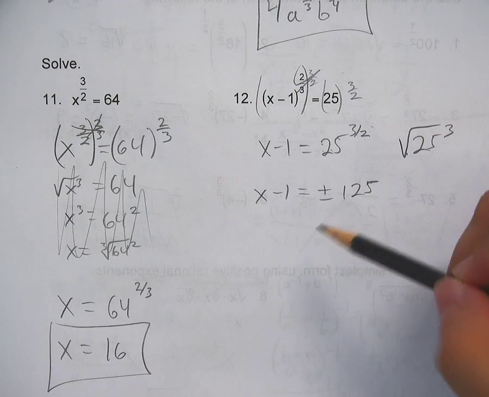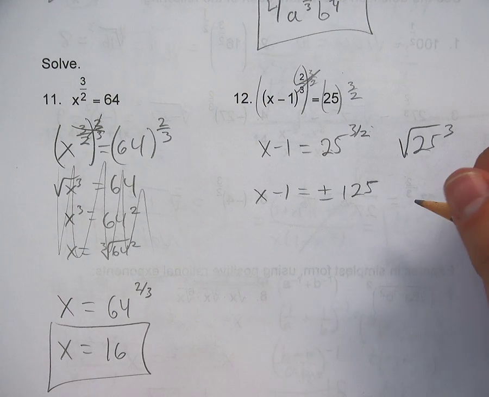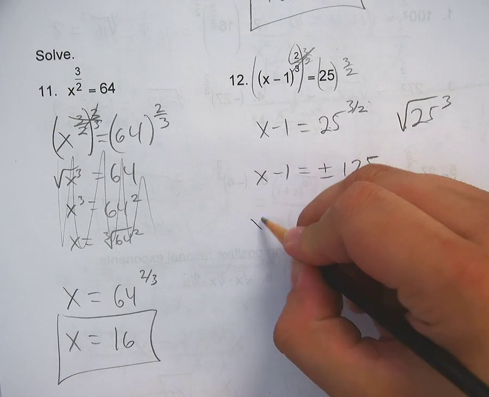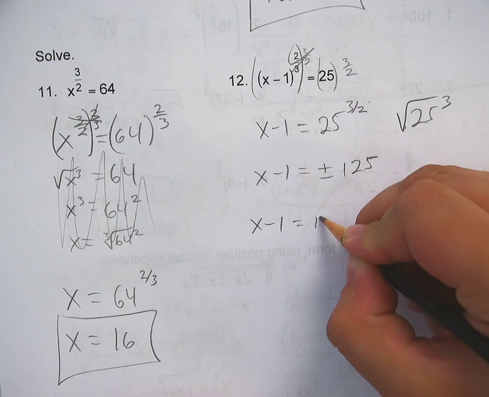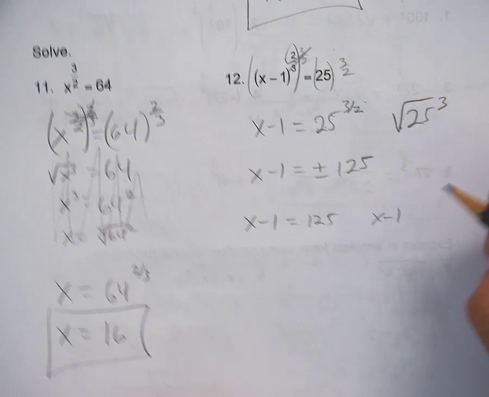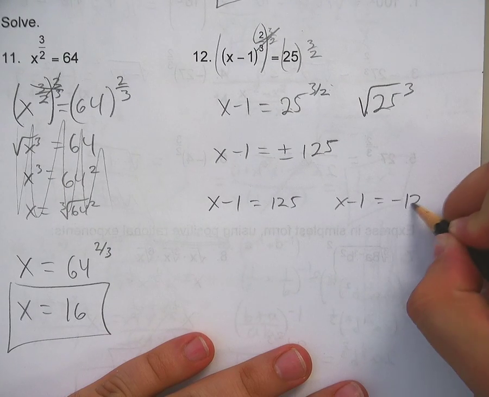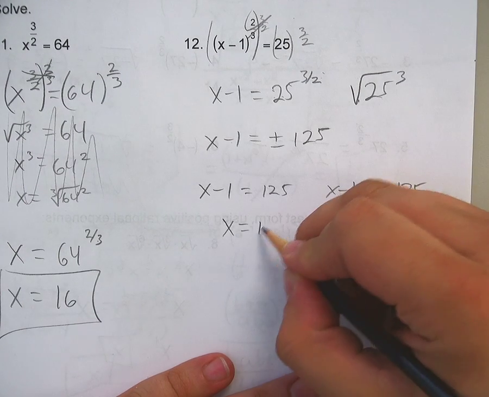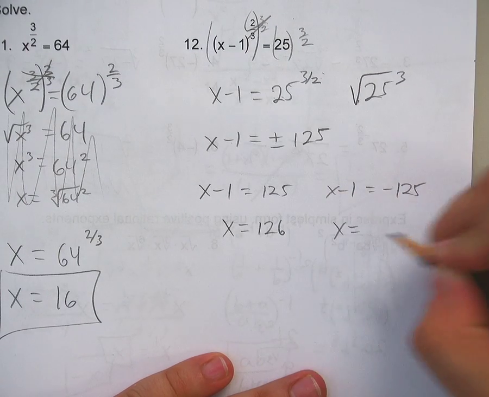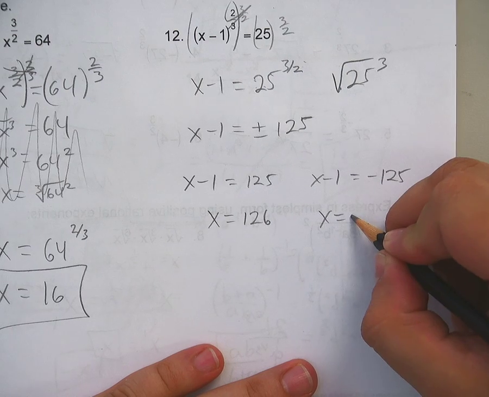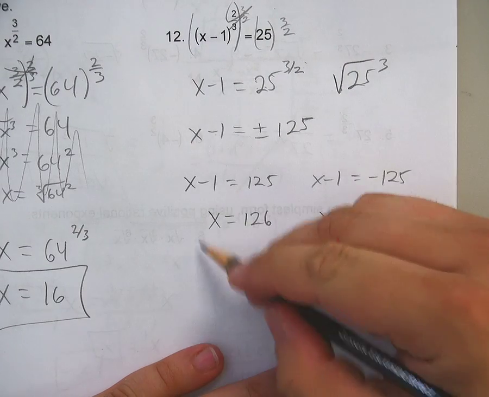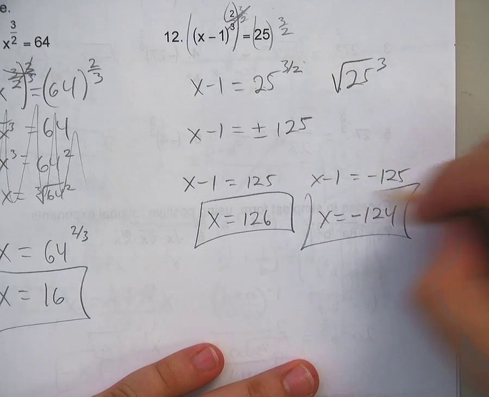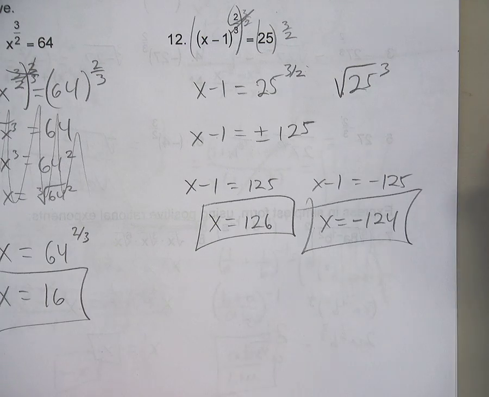Or x minus 1 equals negative 125. Set them up and solve. x minus 1 equals negative 125. We've got two answers here. x could equal 126, or x could equal negative 124. Both those are acceptable.